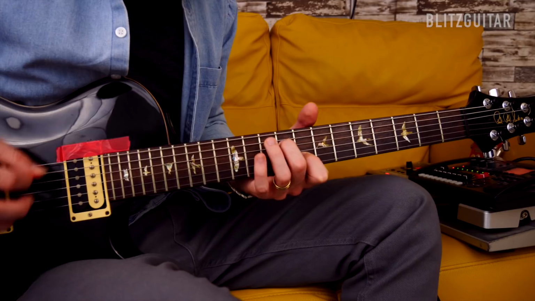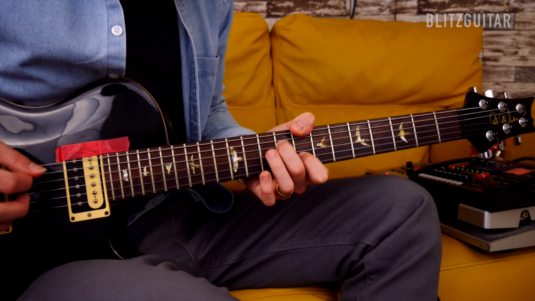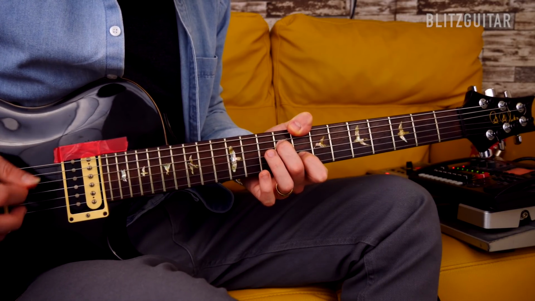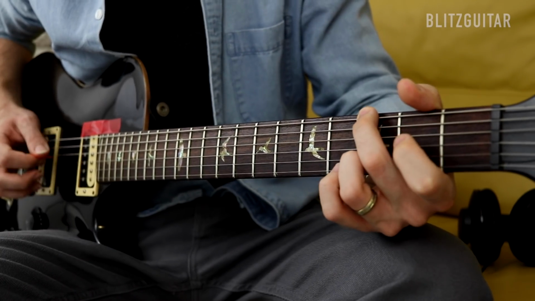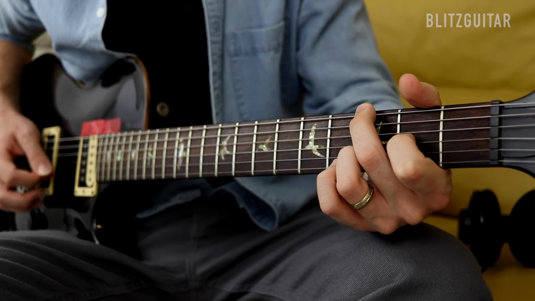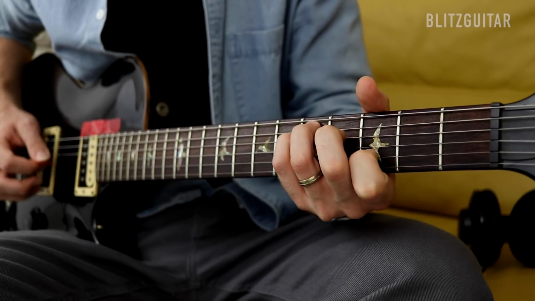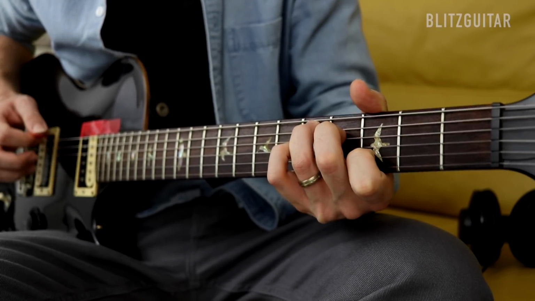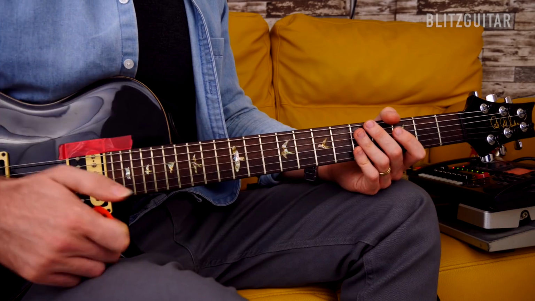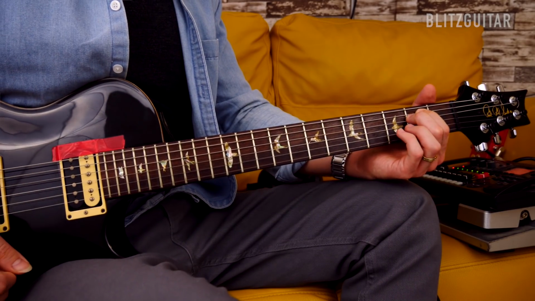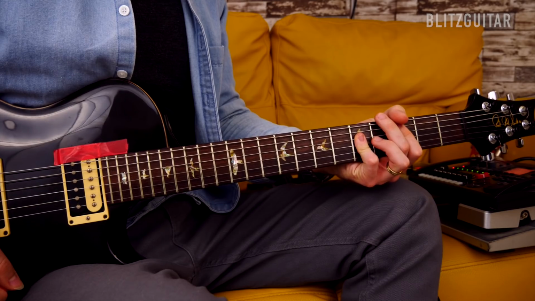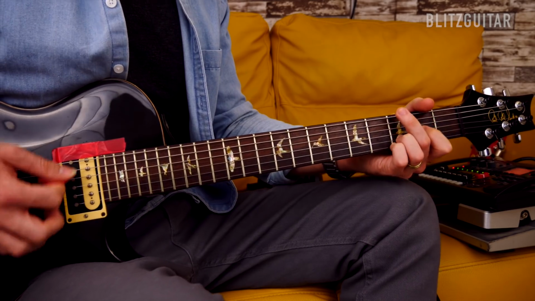Now the second part is slightly different. I'm playing different chords, but I'm still using the same concept, the internal voicing. Now I'm playing an E minor chord and a C major chord, a G major, and a D major. It's a pretty common chord progression, but we are playing the chords like this.